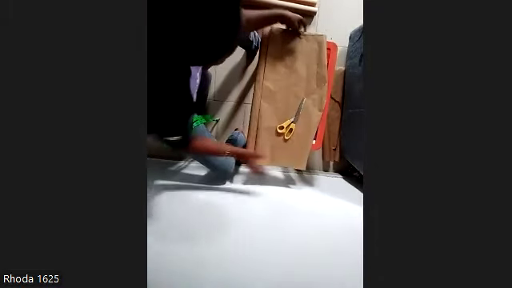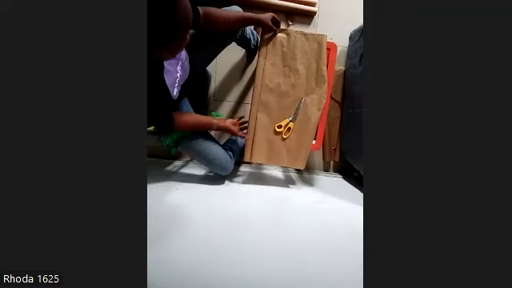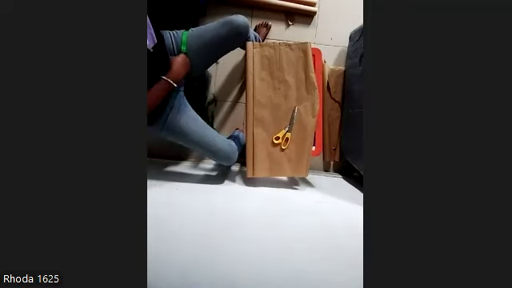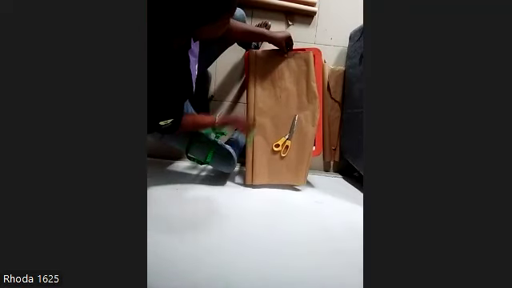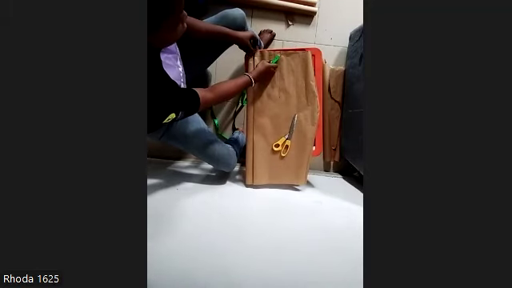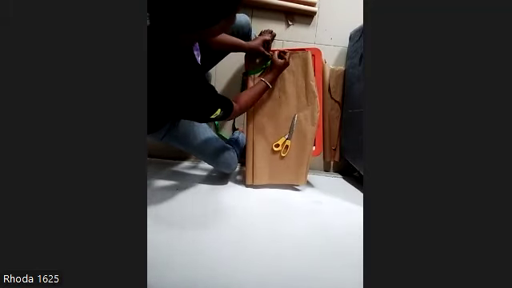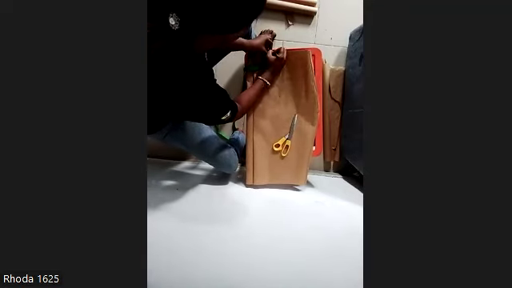So that's it. The dots will be at the back as well. So I'll use the front piece to get replacement for the dart for the back piece.